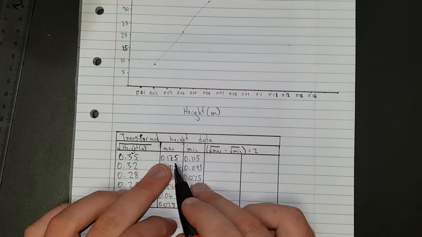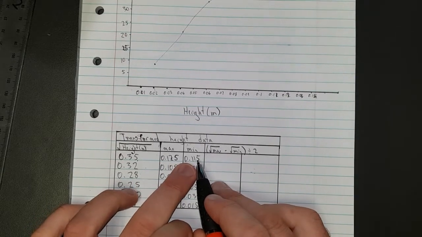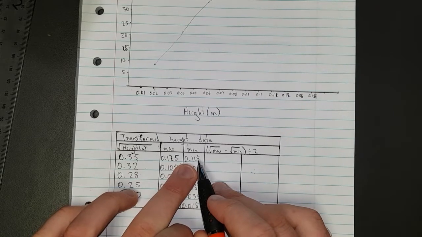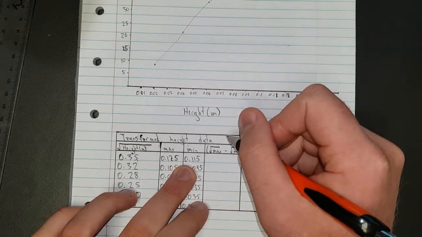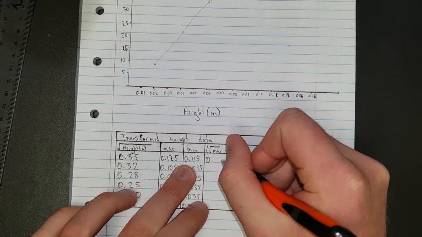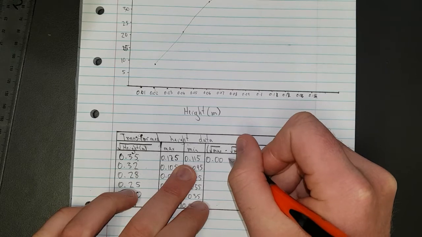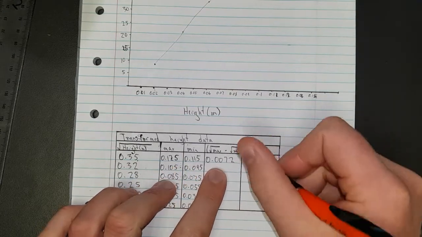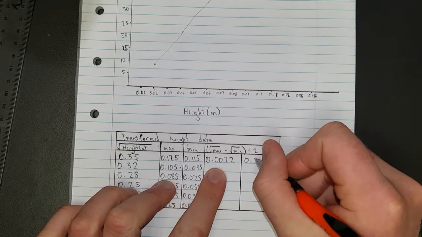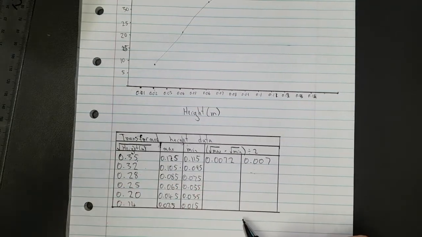So we're going to have 0.125, so we'll square root of that, minus the square root of this, divided by 2, and that should give me, what should that give me? 0.0072. Right, and so rounding this up, that's just going to be 0.007. So I'm going to pause the video and do the rest, and then we'll have a discussion.